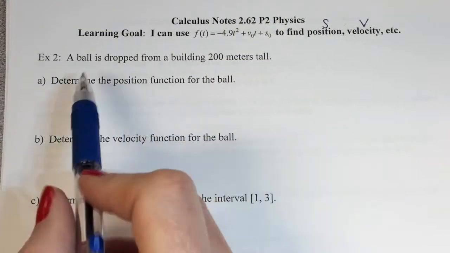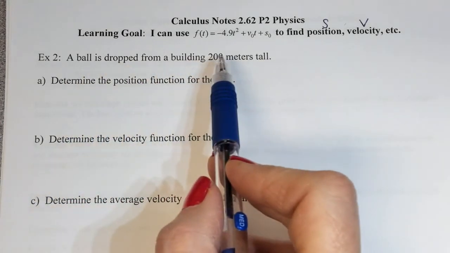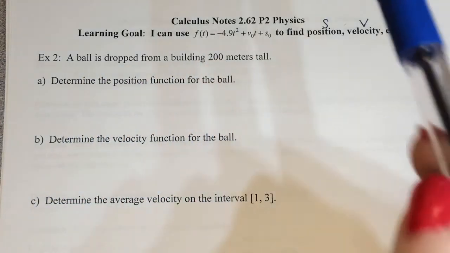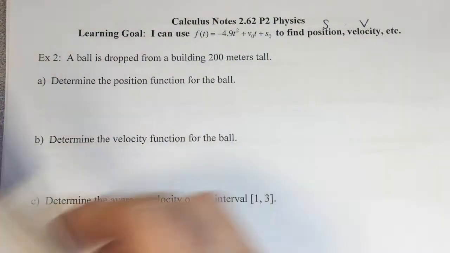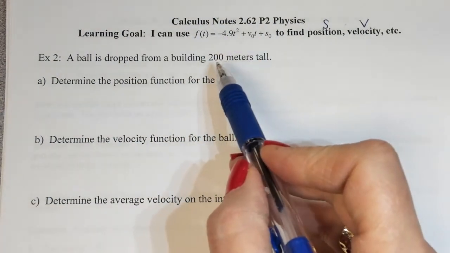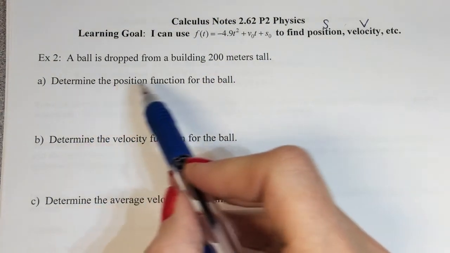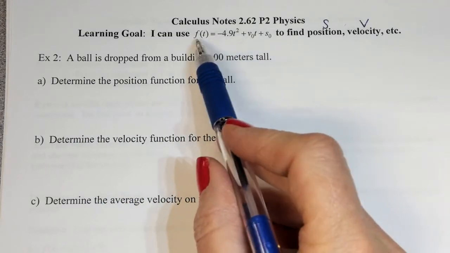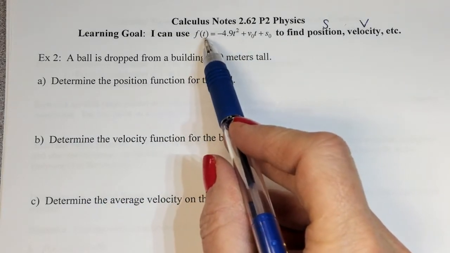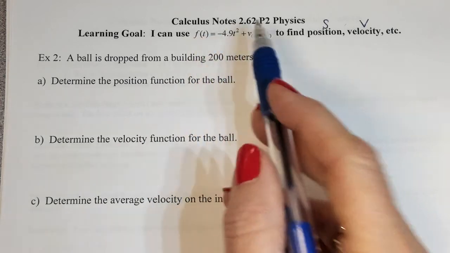So let's look at number 1. A ball is dropped from a building 200 meters tall. So we're thinking of this tall building, dropping a ball from the top, and it's 200 meters tall. It says determine the position function. Well, here's our position function right here. F of t, or we can call it S of t if we prefer.